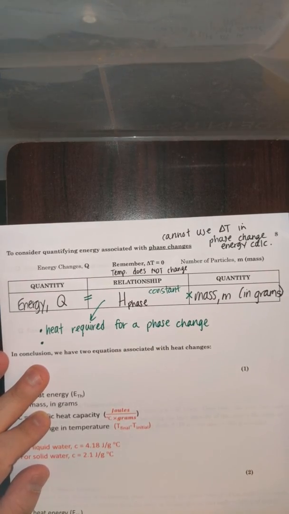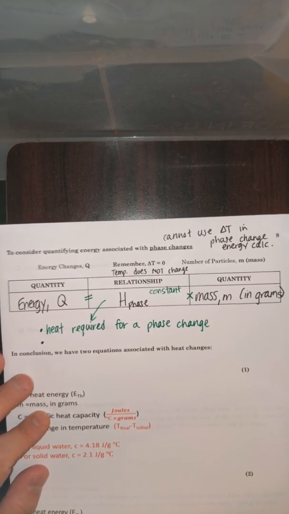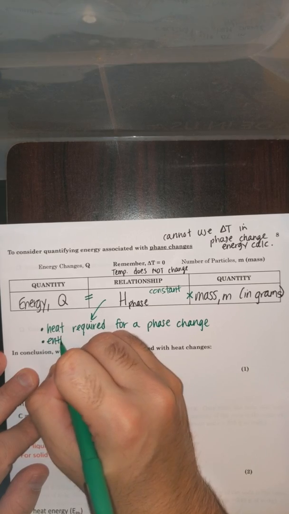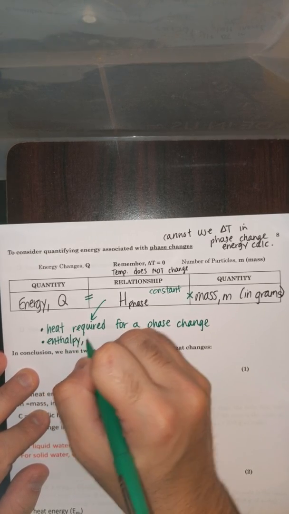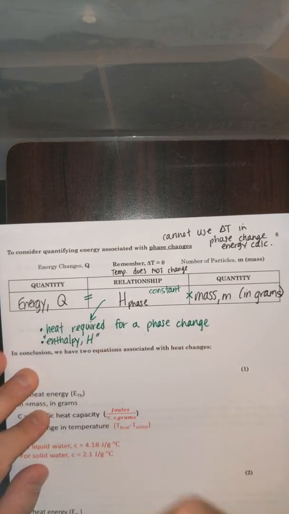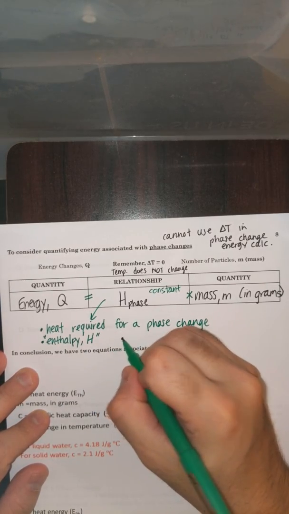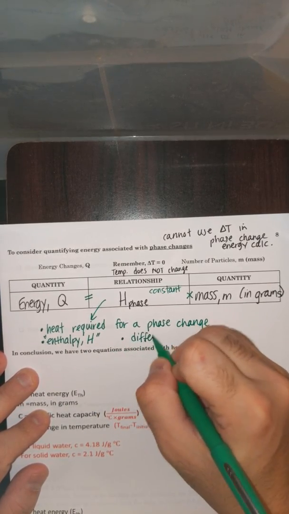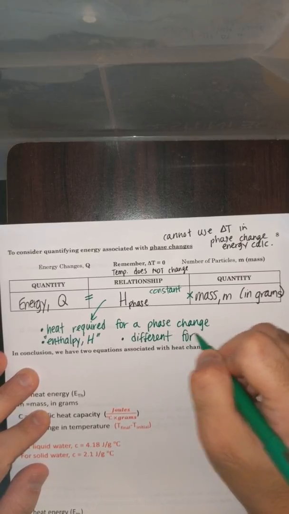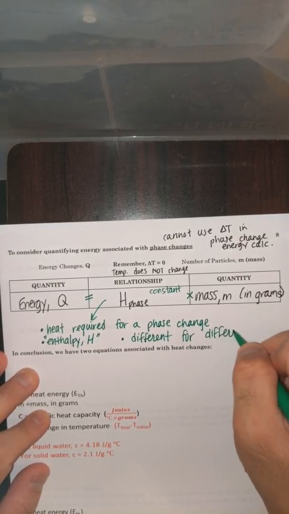Later on in chemistry or in advanced courses in chemistry, we call this the enthalpy, H. It's a fancy term. And it's different for different phase changes.